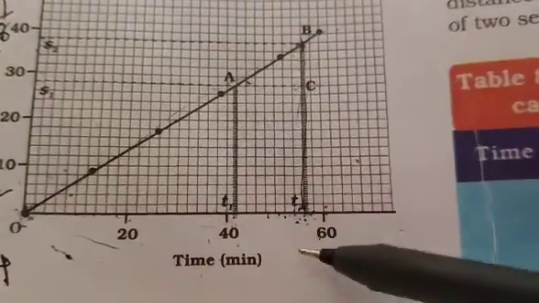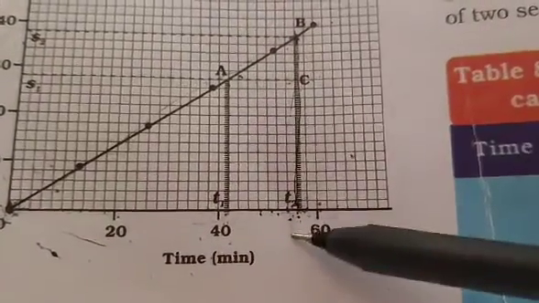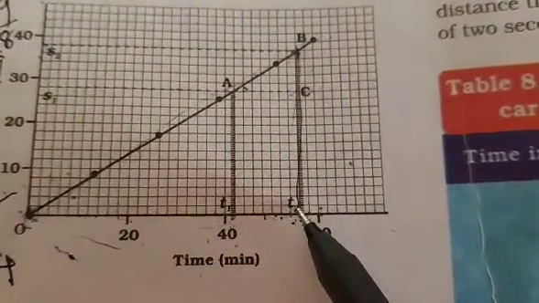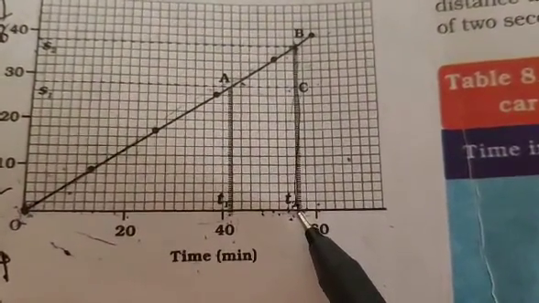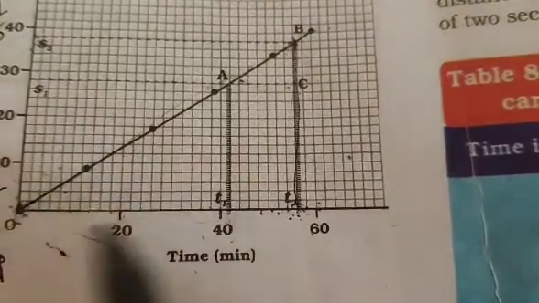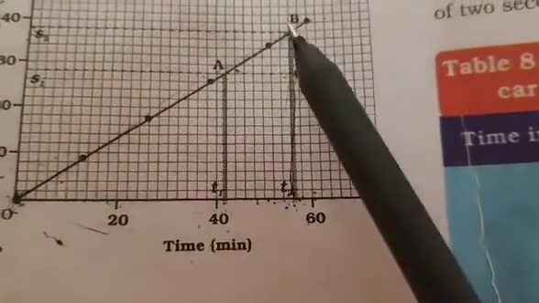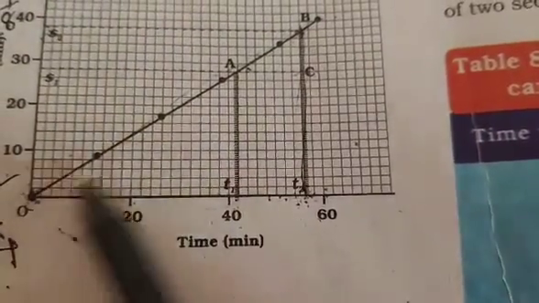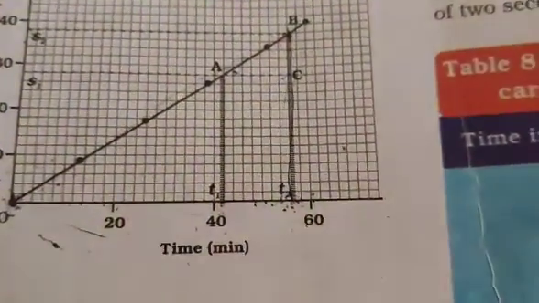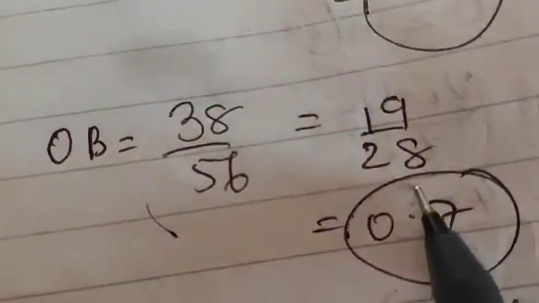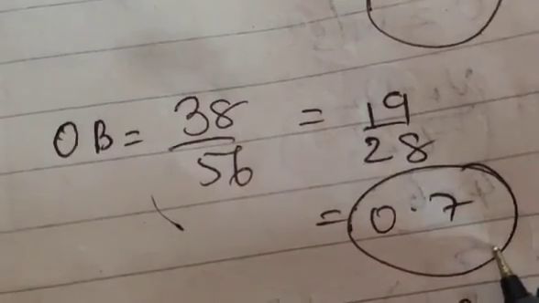So 38 minus 0, this will be 38. The number corresponding to this point on the x-axis is 56 and this is 0. So 56 minus 0, the corresponding base will be 56. So 38 upon 56 will be the entire slope OB. The calculation comes to OB equal to 38 upon 56, which is 19 upon 28, approximately 0.7.